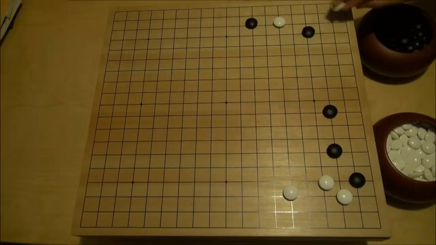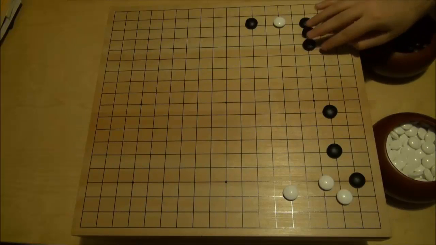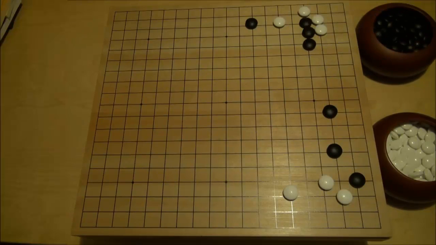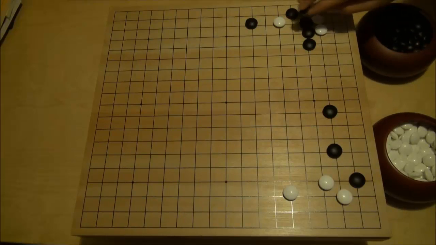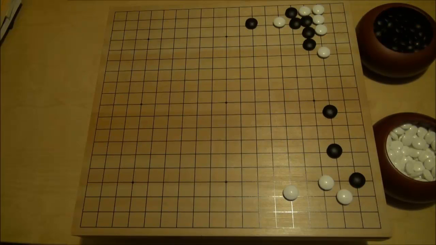So when white goes into the corner, black should block from this side and play out this Joseki. The thing is that black isn't playing a moyo game.